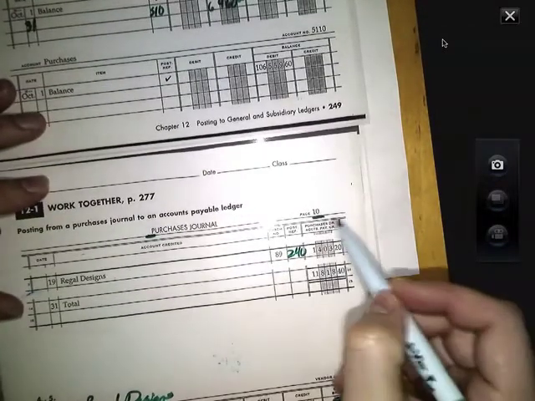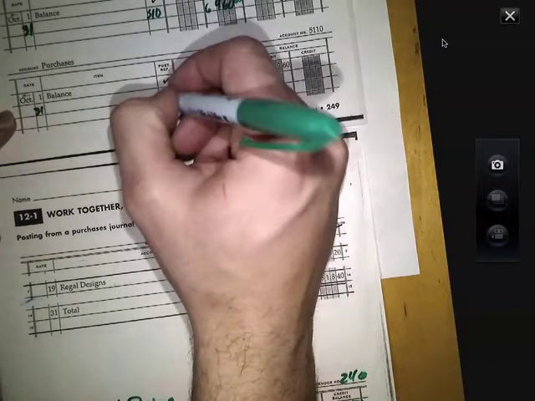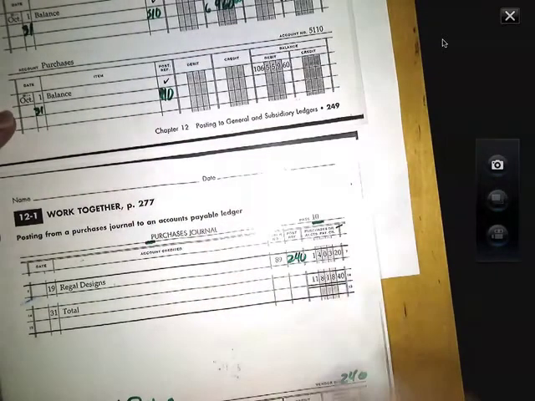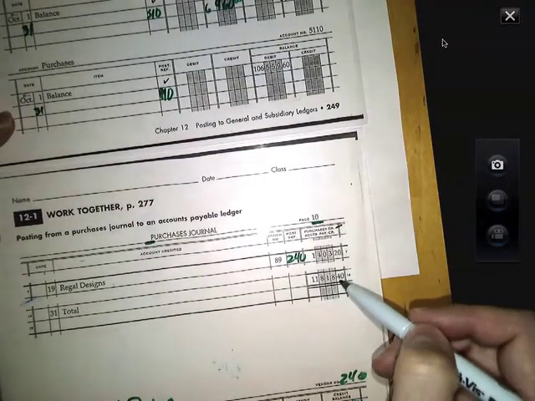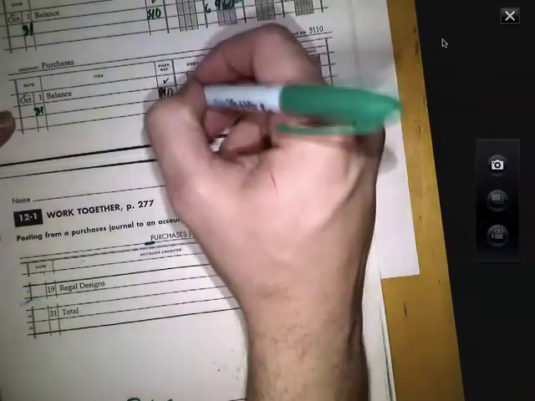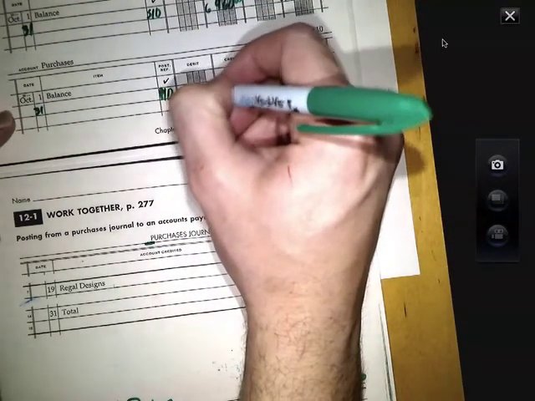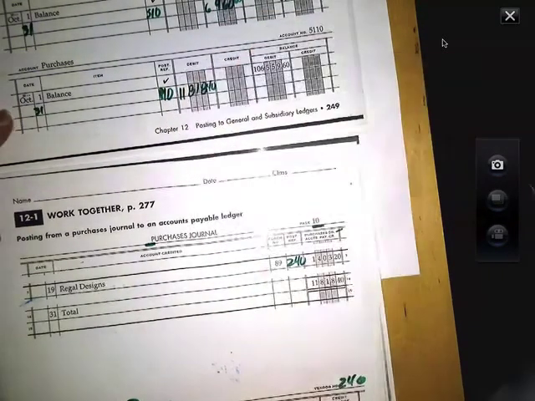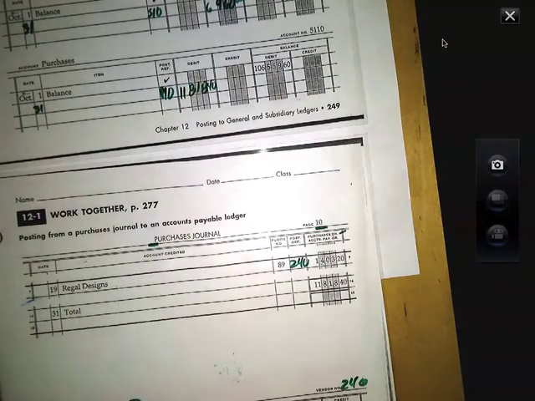That's this here. So we're going to post this purchases debit. On the 31st, this is going to be P10, 11,818.40 debit.